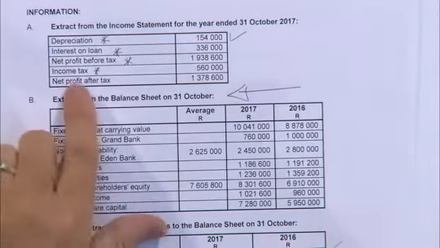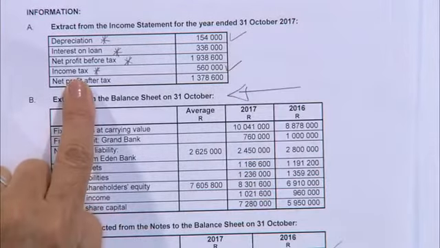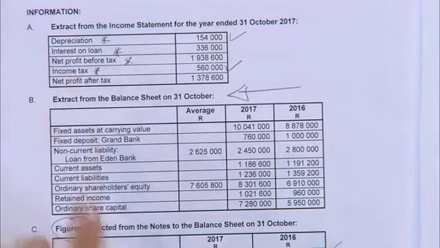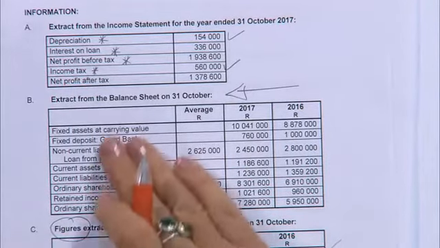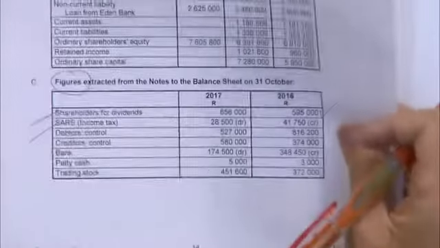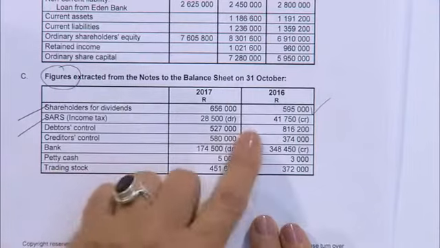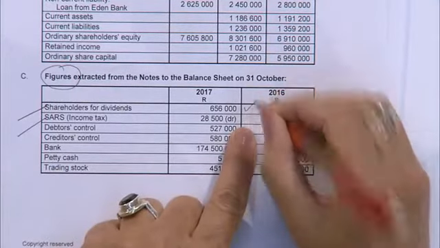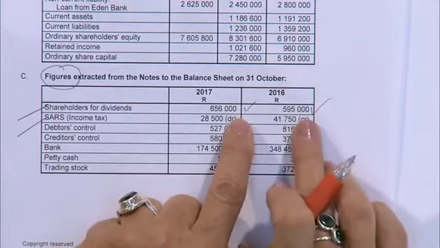Right. I'm going to tick off income tax now because I'm going to use it now. I'm then going to find SARS. Now, I was expecting to find SARS here in my balance sheet. If not, look at the information further down. There I found it. I can also tick this off. I looked at it. I haven't ticked it. Remember, we just used this one.